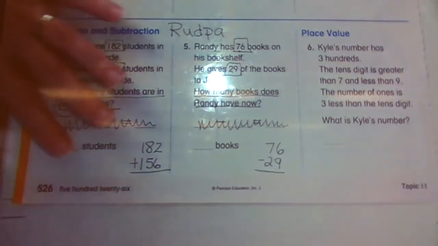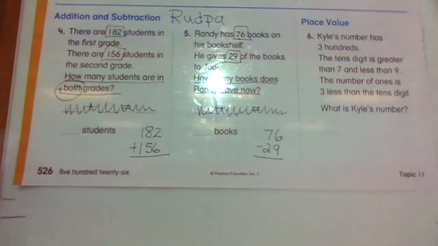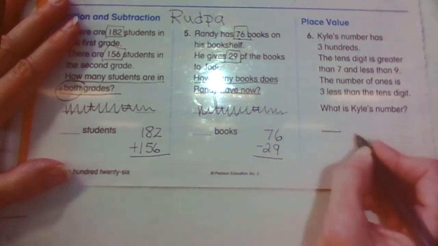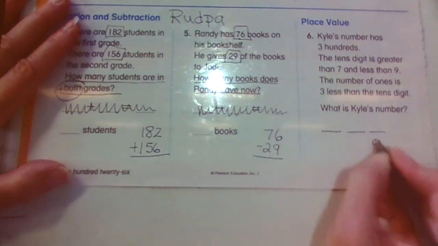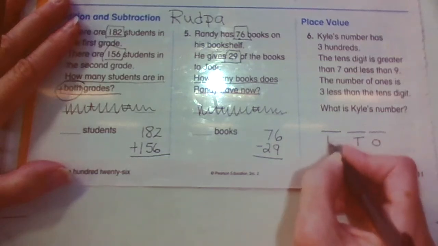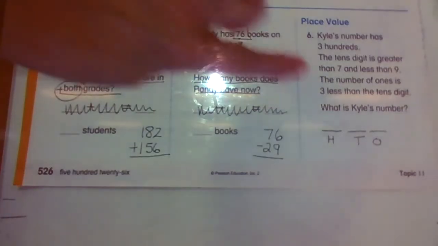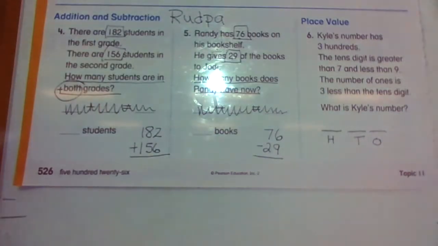And boys and girls, I will tell you on both number 4 and number 5, you are going to have to regroup. Do not forget how to regroup. If you have forgotten, ask your parents to show you. Okay, now, number 6 is a mystery number, okay? It's about place value. I will tell you right now, it has 3 digits, okay? There's 1, trace that line and do this. There's the ones place, the tens place, and the hundreds place. Okay, if you want to add that on there, that will help you. Okay, this is a riddle. Okay, you're going to have to think very carefully.